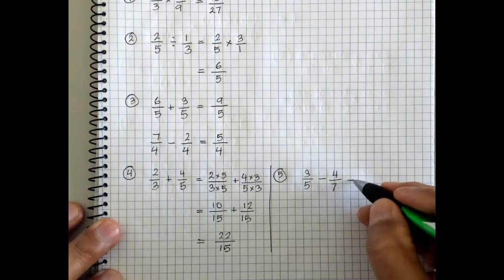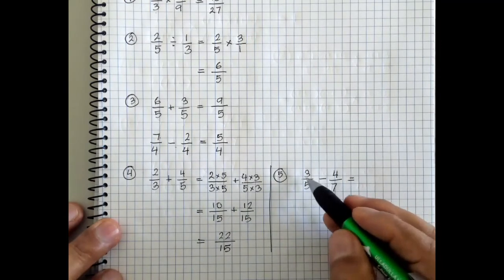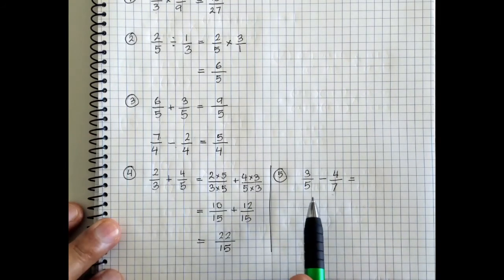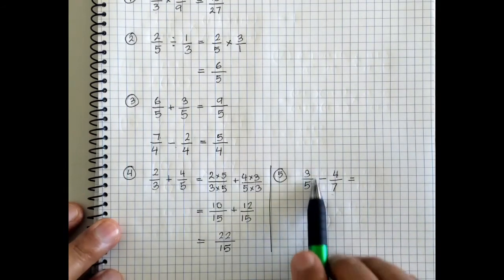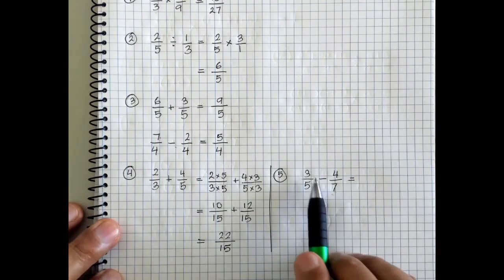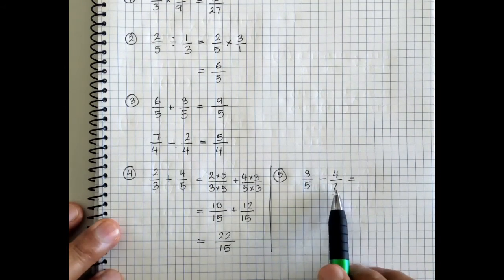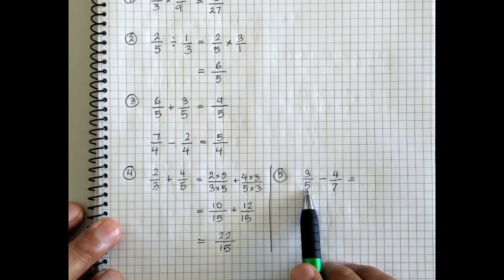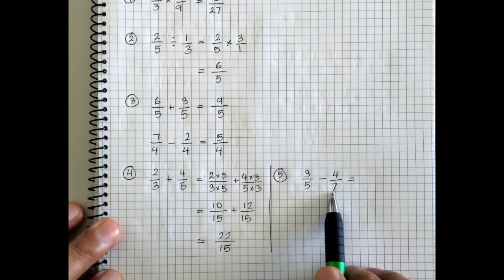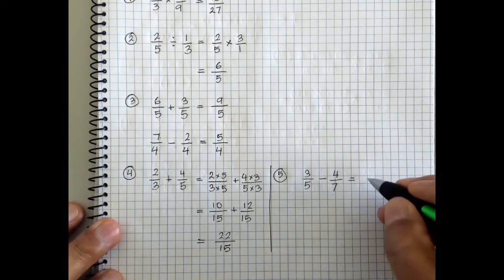Okay, so we cannot do the subtraction straight away because we have different denominators. So what we are going to do is multiply this fraction by a number, the top and the bottom by that number. So then we're going to have 5 and 7 in here, and then we're going to multiply this by 5, so we're going to have 7 and 5, and then let's see what's going to happen.